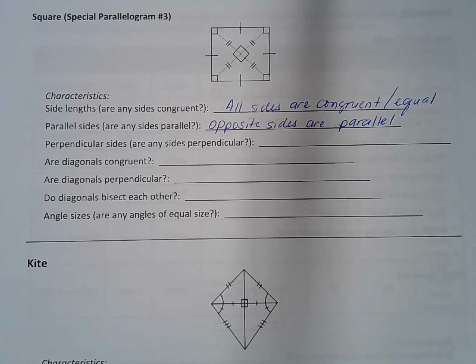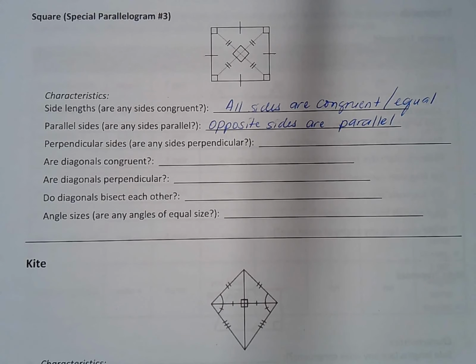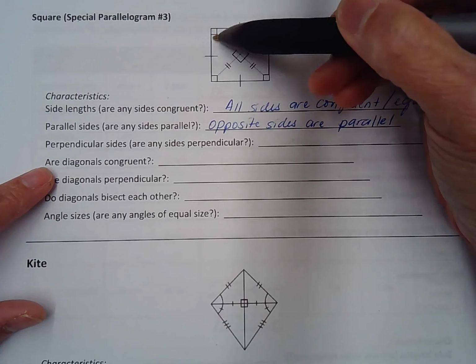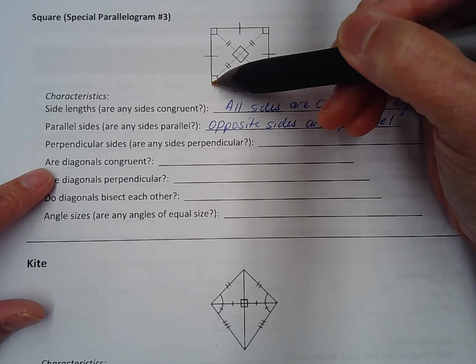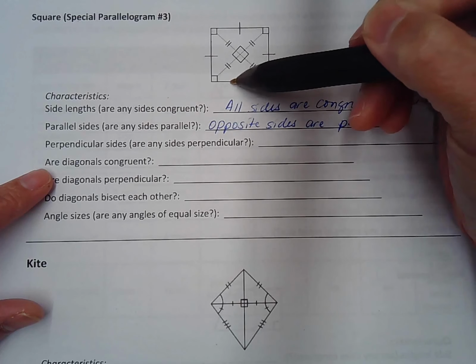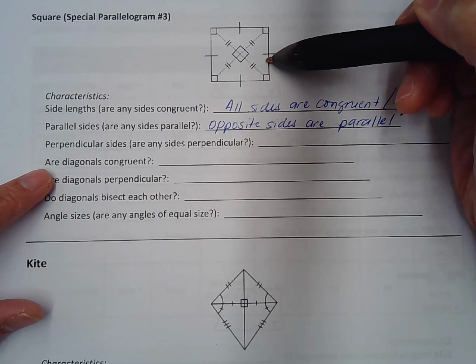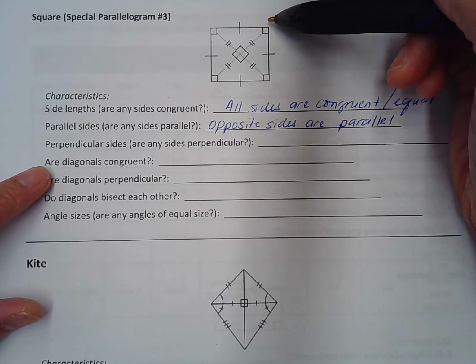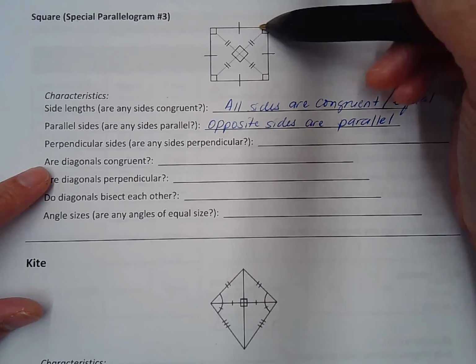Any sides perpendicular? What does it mean by perpendicular? They create a right angle on the corner where they meet. This vertical line is perpendicular to this horizontal line, and this horizontal line is perpendicular to the vertical line.